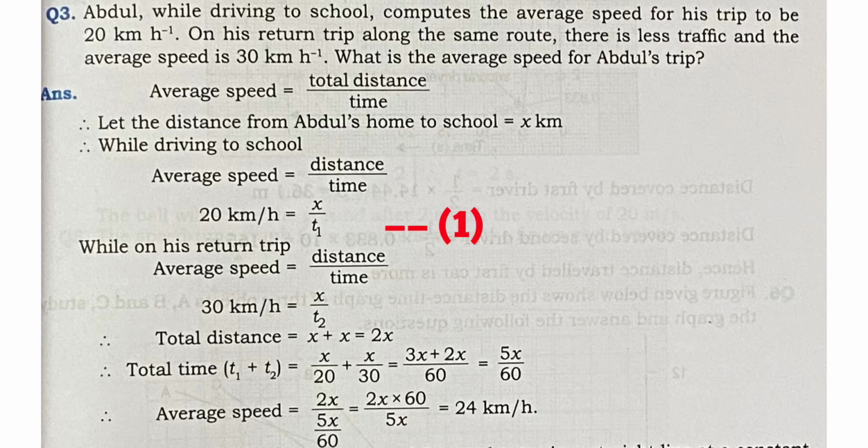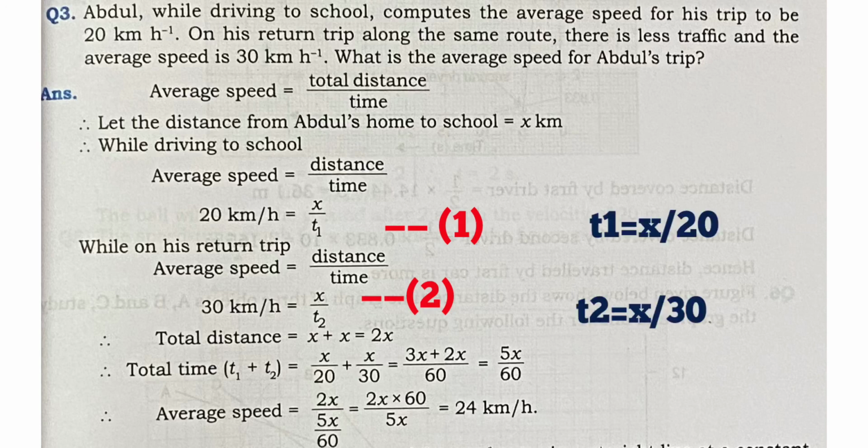Now on his return trip, average speed is equal to distance upon time. What was the average speed? 30 km per hour. Distance is the same, so x, and we will take time as t2. Call it equation number 2. Now average speed is total distance of the journey upon total time of the journey. So total distance is x plus x, that is from home to school and school to home, that is 2x, and total time will be time for the first journey t1 plus time for the second journey t2. From equations 1 and 2 we will get t1 and t2 as x by 20 and x by 30. So total time t will be x by 20 plus x by 30.